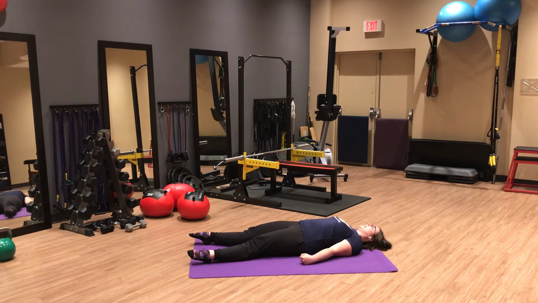Now we're going to go down to about 30% intensity. So like you're shaking the hand of the queen. So a little bit of tension, but not much. Good. Couple breaths. And then let's go back to 80% this time. Squeeze, squeeze, squeeze. And then down to 40%.